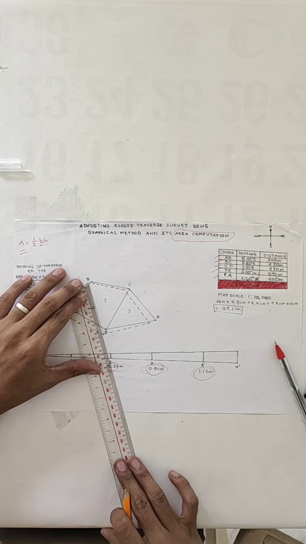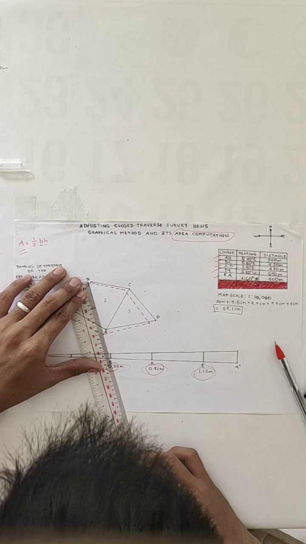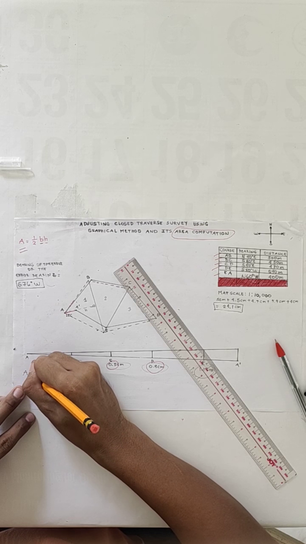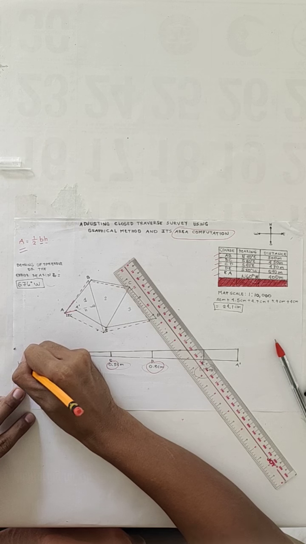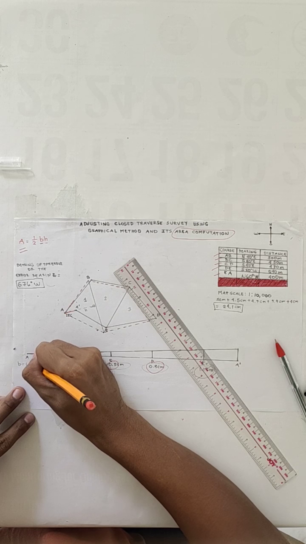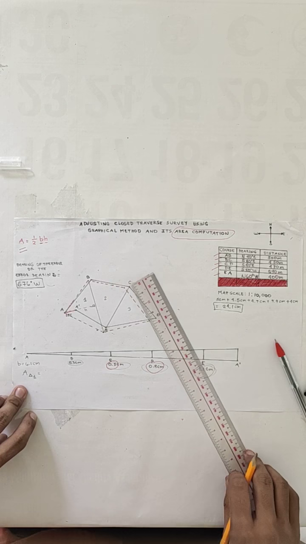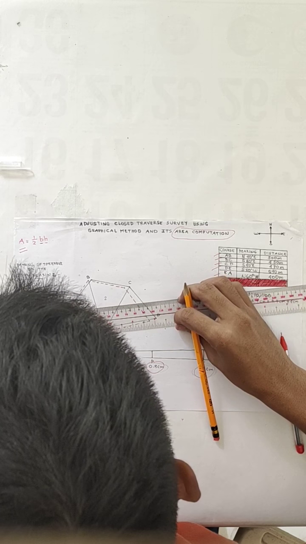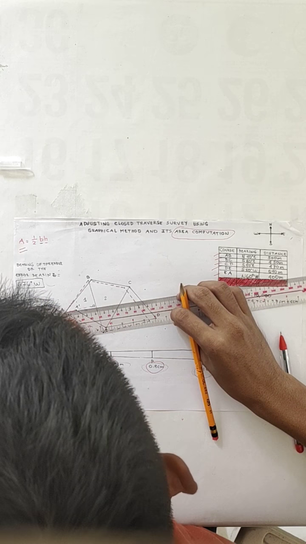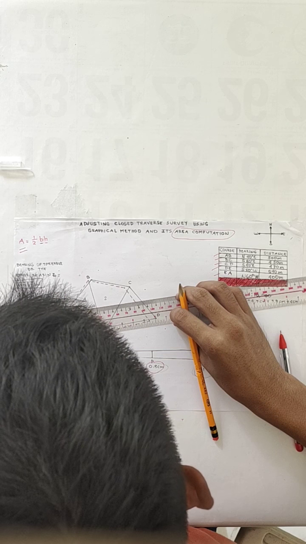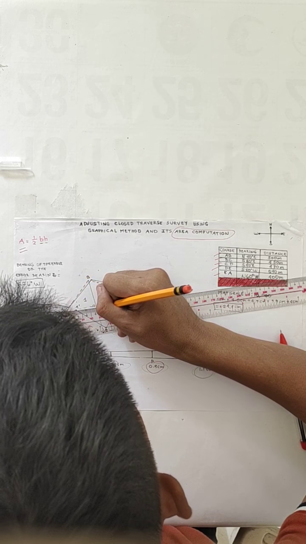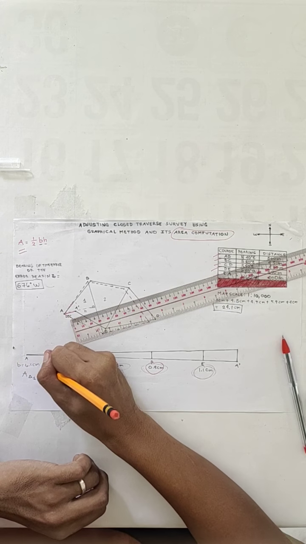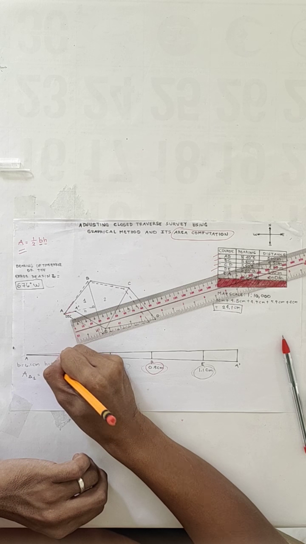So, the base for the area of triangle 1 is 6.1 centimeter. Next is for the height. Height is 3.7.